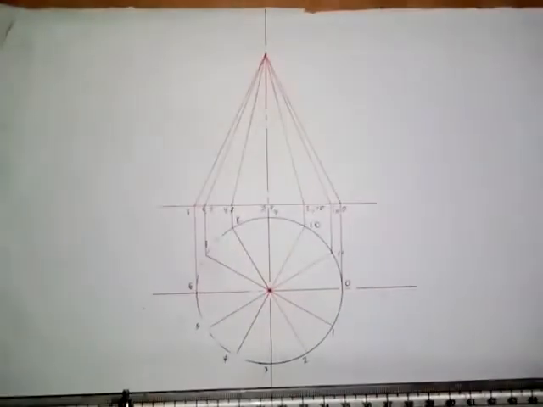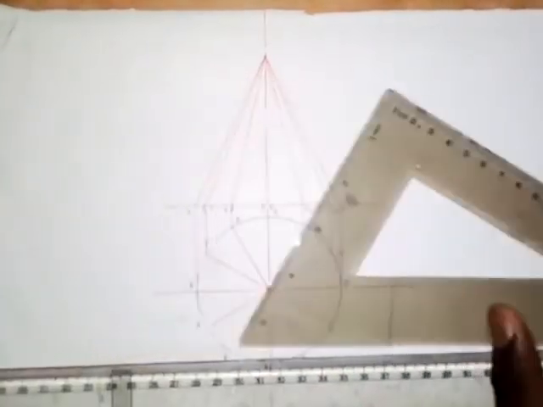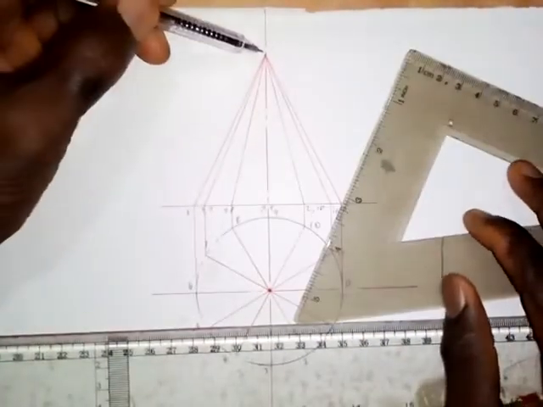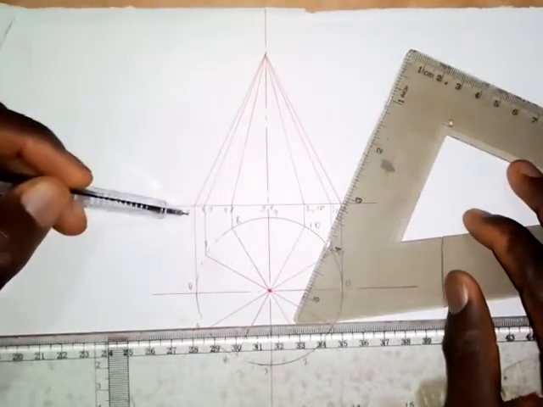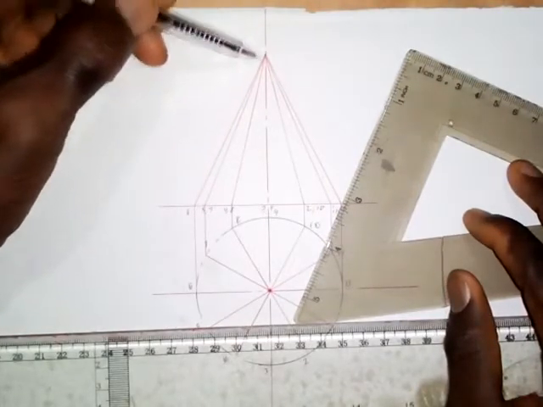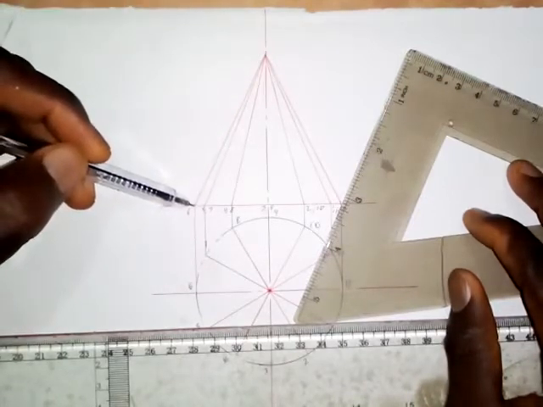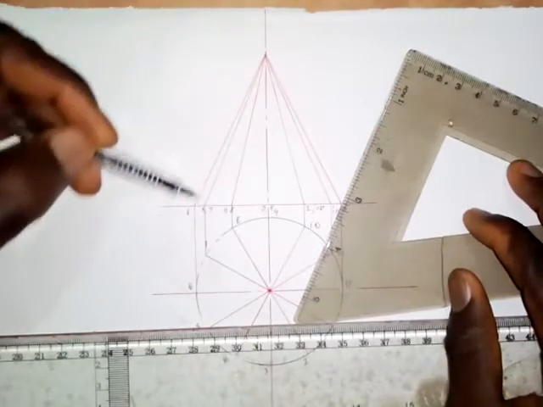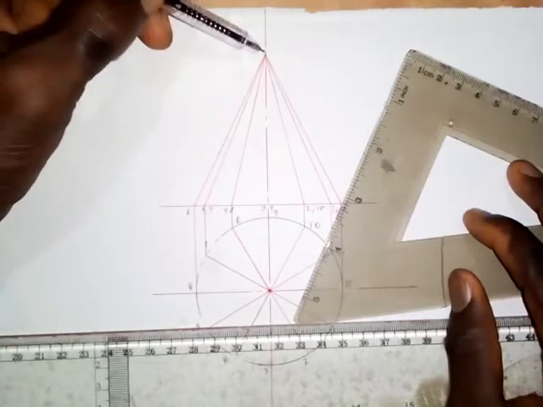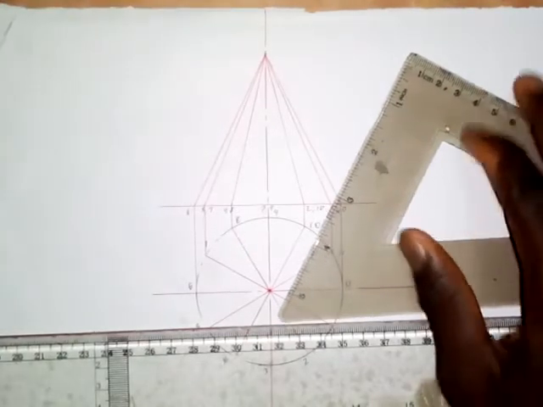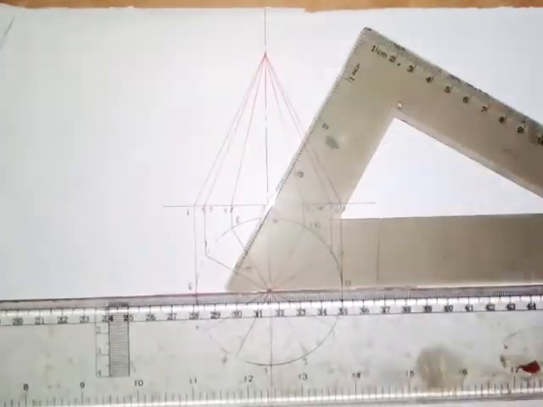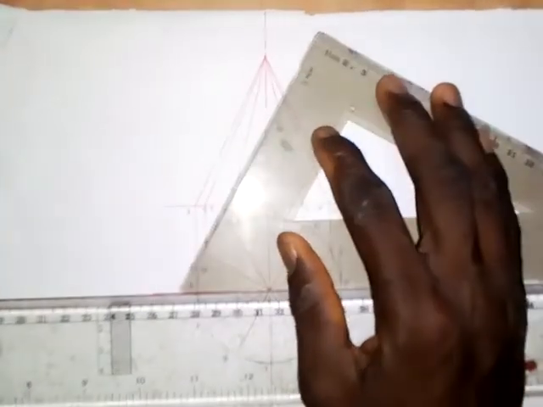Now we have the cutting plane. The cutting plane is parallel to this slant side of the cone, which we call a generator. This slant side, that is this line, line 6, is joined with the apex of the cone. So the cutting plane is now parallel to it.